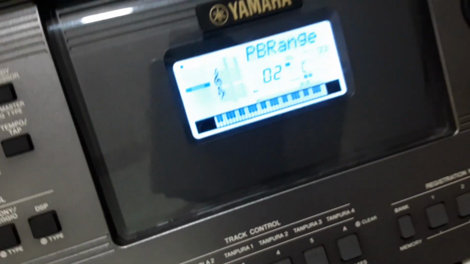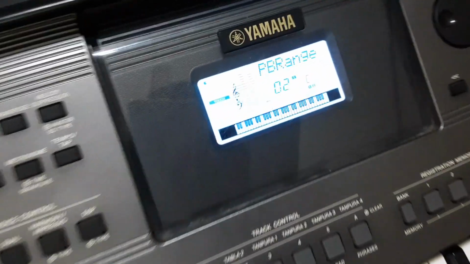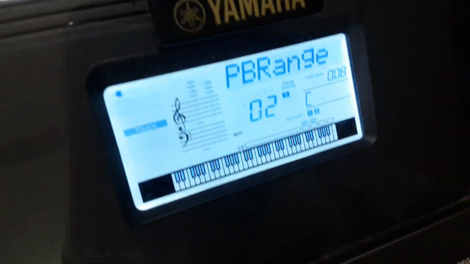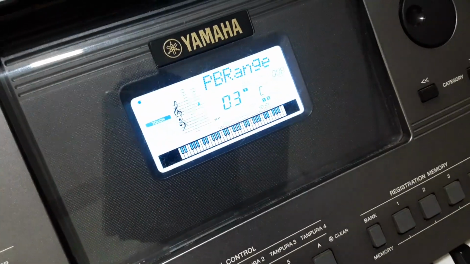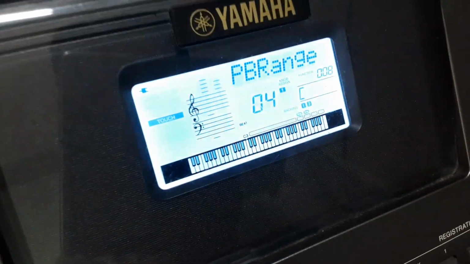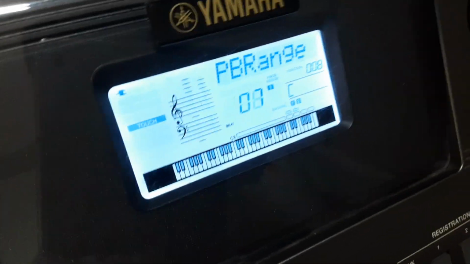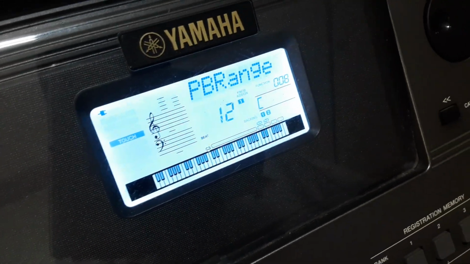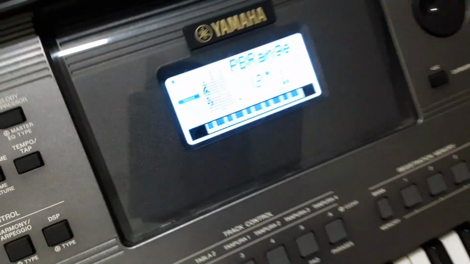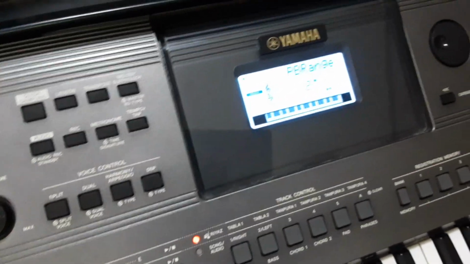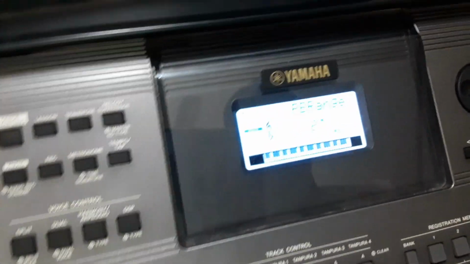Okay, and next we'll be moving to the PB range. Basically, this is also a kind of frequency, or how high the volume should go here. As you can see, I have increased it all the way up to 12. So it might go up tone wise.